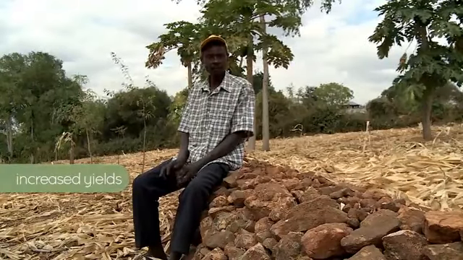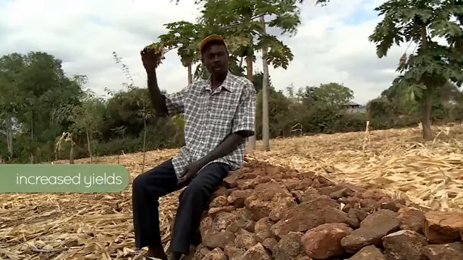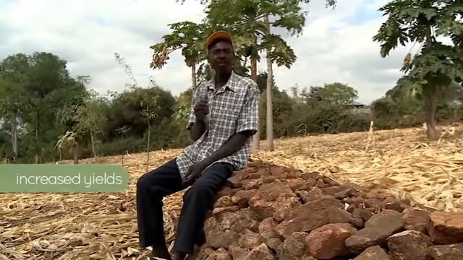If I compare the yields from my farm from this year with other farmers' yields who have not done the work I've done, I see a big difference. I've harvested something, and they, nothing.